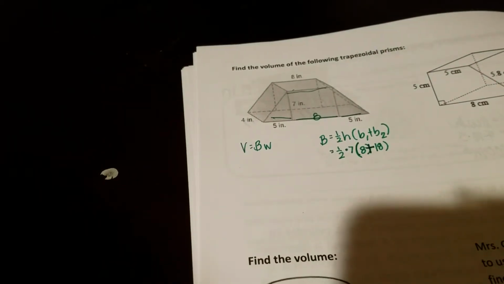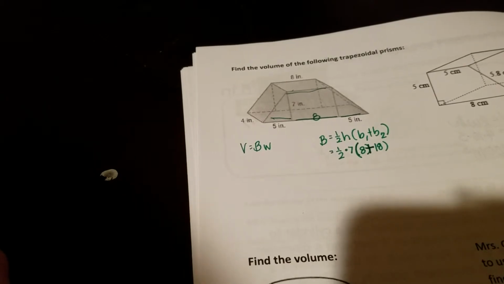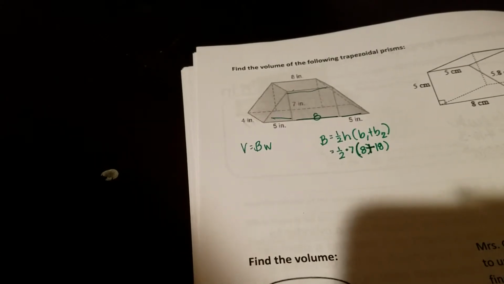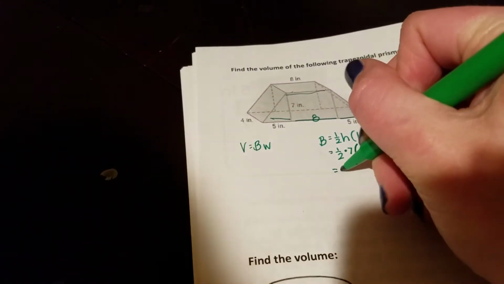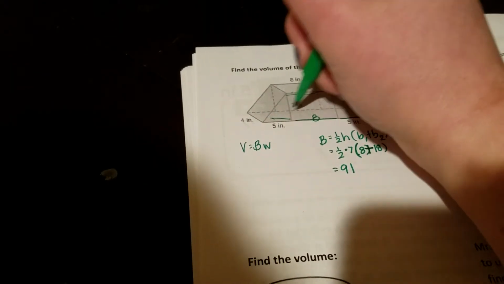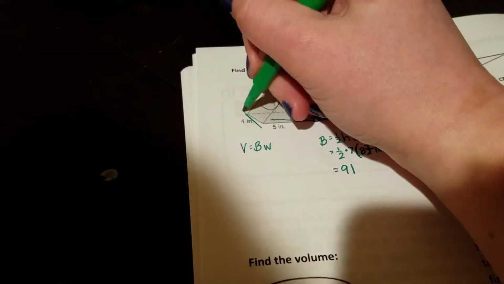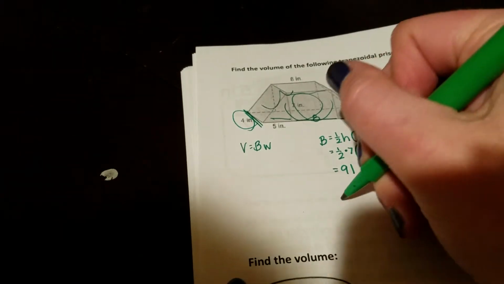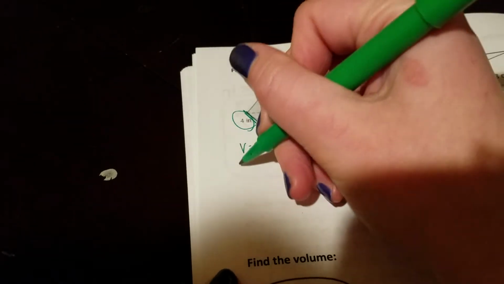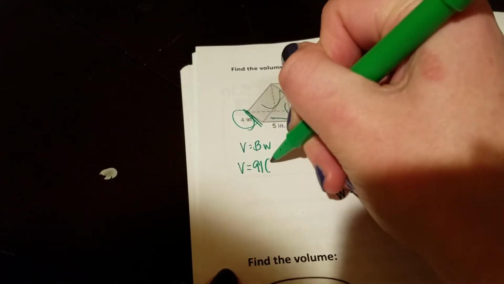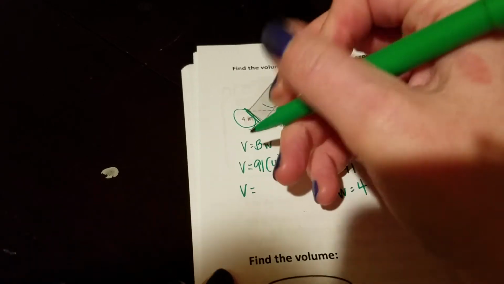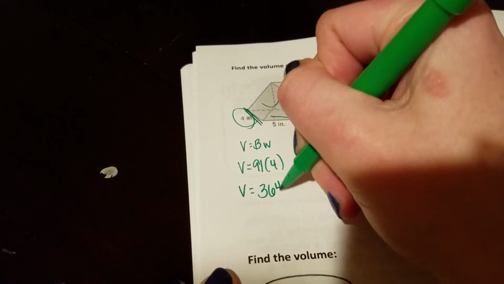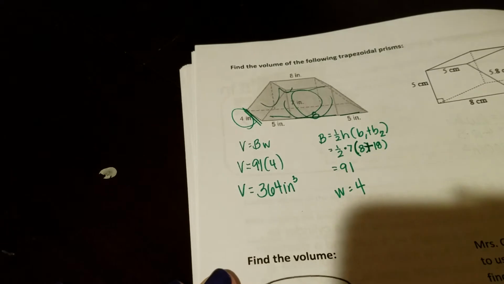So 1/2 times 7 times 8 plus 18 is going to give me 91. And then look at my W. Trapezoid, what connects them? That's a 4. So W is 4. So my volume is 91 times 4, which is 364 cubic inches.